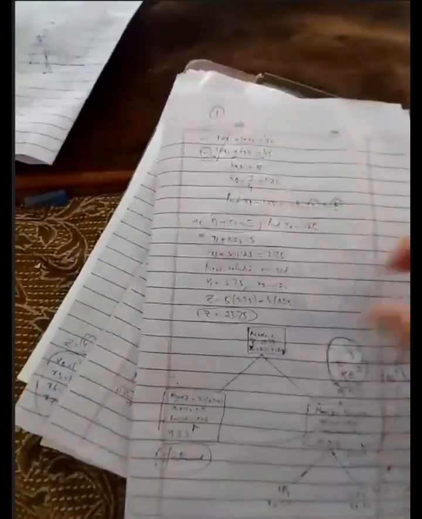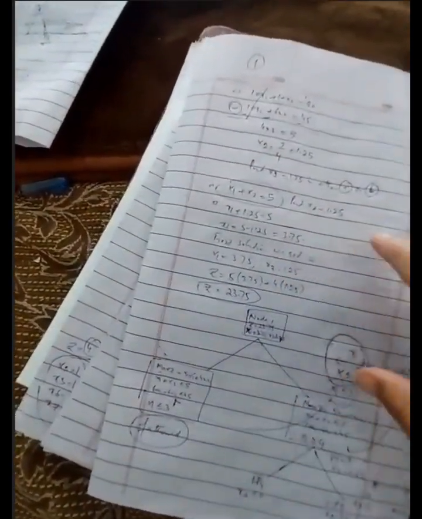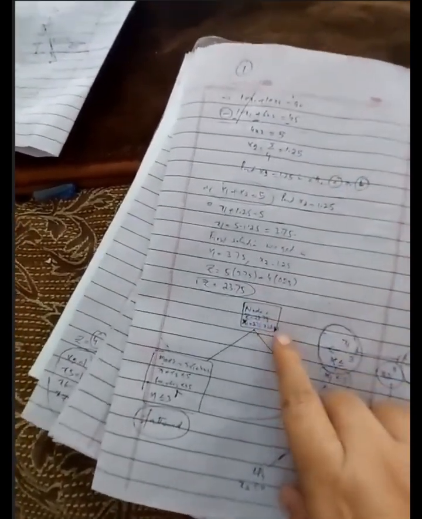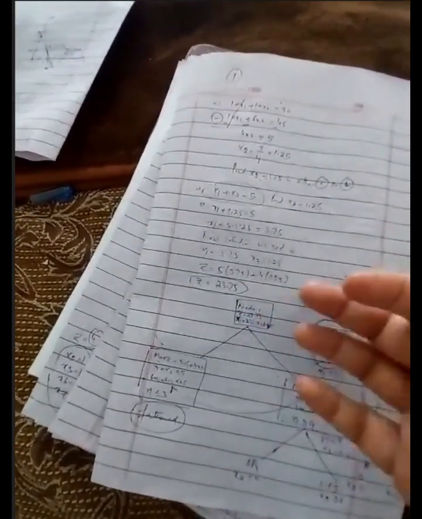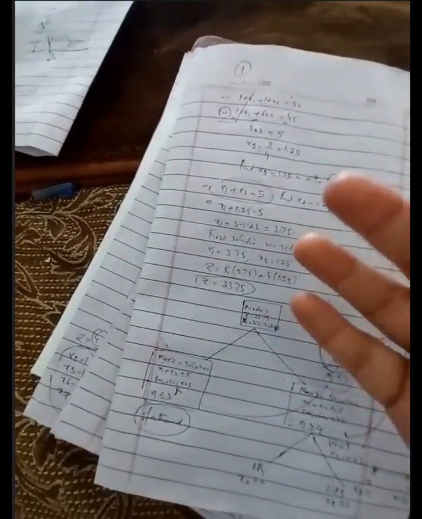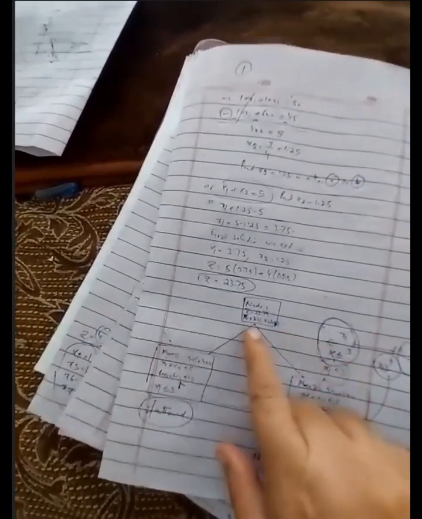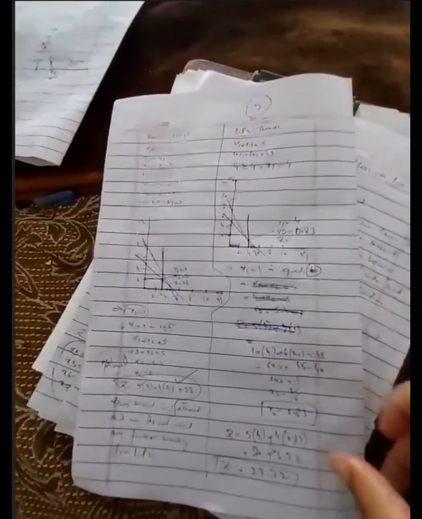Just like we did in branch one, because in branch one we had x1 equal to 3.75 and x2 equal to 1.25. So 3.75 was greater than 1.25. So we got x1 equal to 3.75 as the branching variable, and we made the branches based on x1. So these are the points.